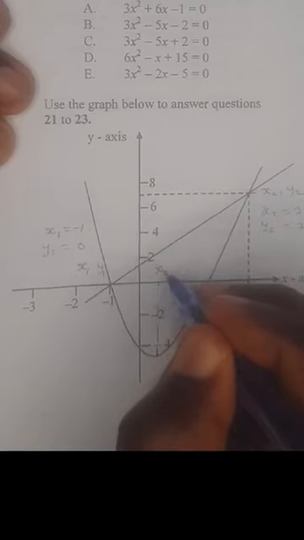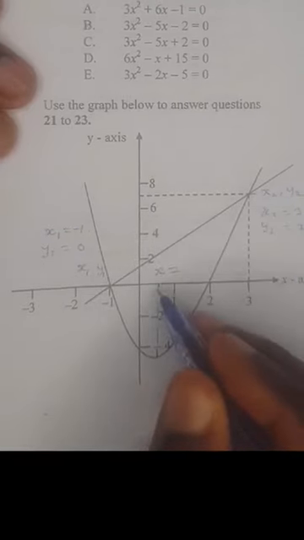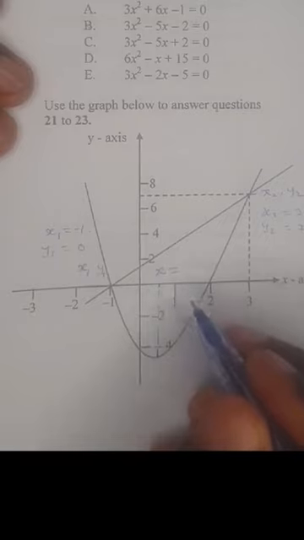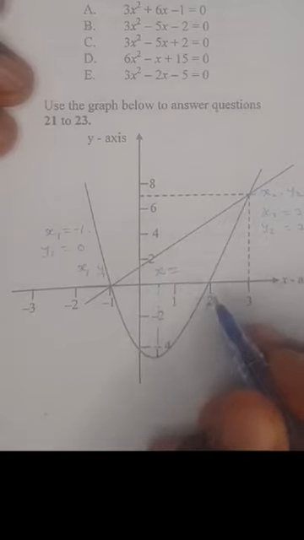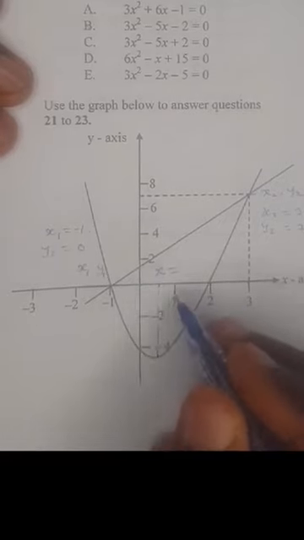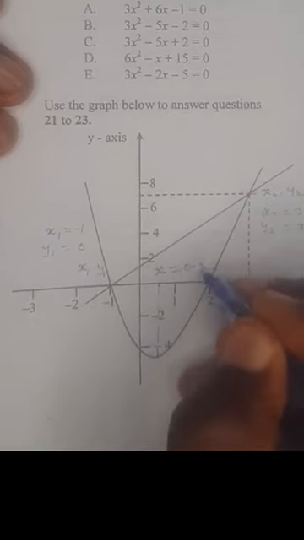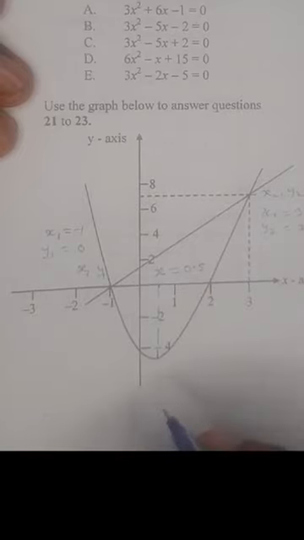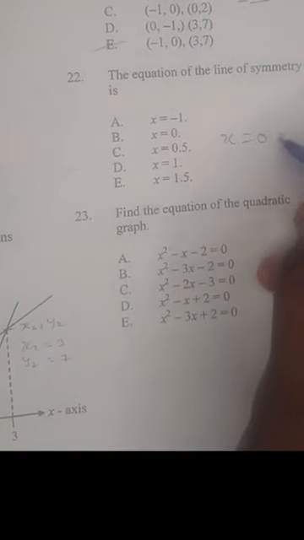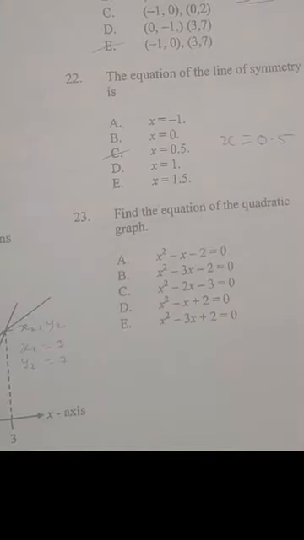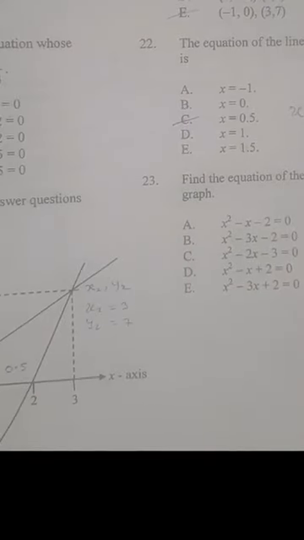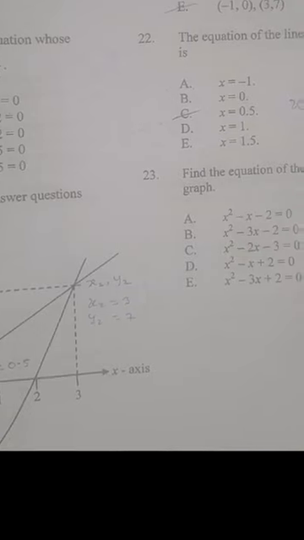Now this is the point of our line of symmetry. At this point where the line touches the horizontal line, x is equal to what? If you look at it very well, it is at the center of 0 and 1, so it can be 0.5. So the equation of the line of symmetry is x equal to 0.5. And if you check your options there, option C is the correct option. So we move on to the next part of the question.